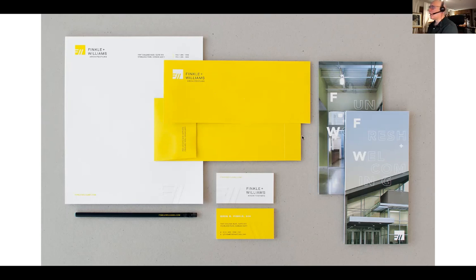This is what we call a catalog envelope or booklet. This is a booklet envelope. Is that right, Sabrina? She'll tell me if I'm wrong. No, I call it that as well.